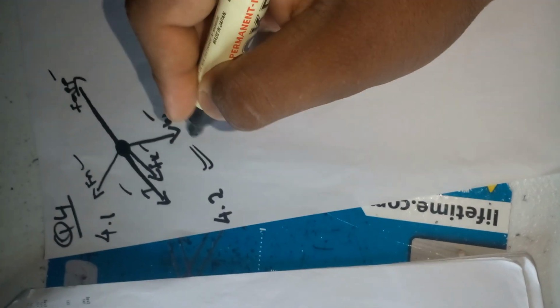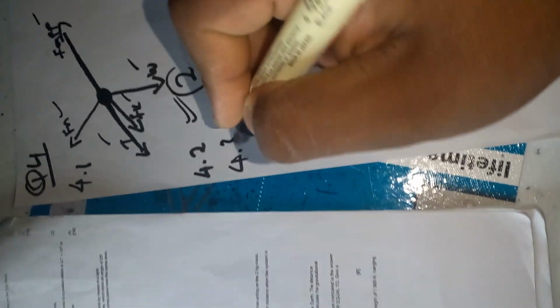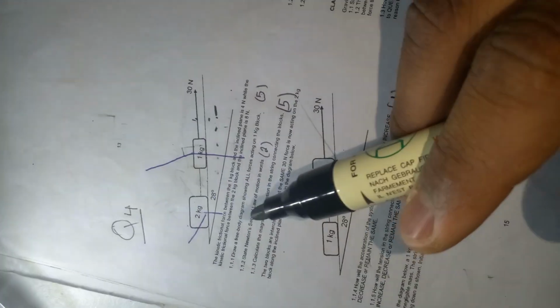4.2, Newton's second law. You'll get it on your own, you know it. When a net force is applied on an object, the object will accelerate in the direction of the net force, and so on, the usual stuff. So they want the magnitude of the tension in the string.